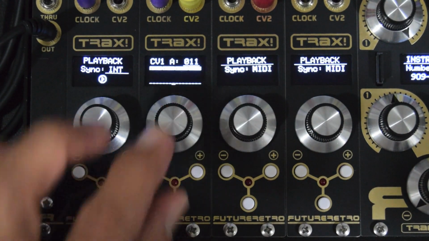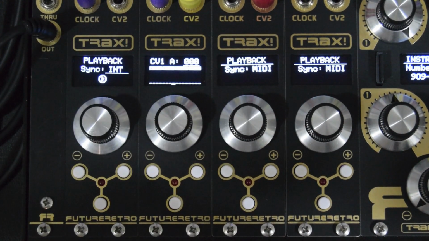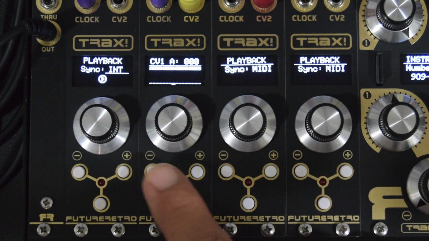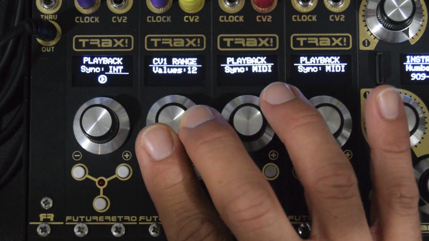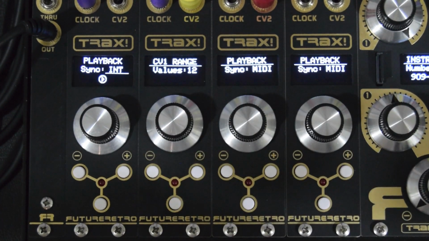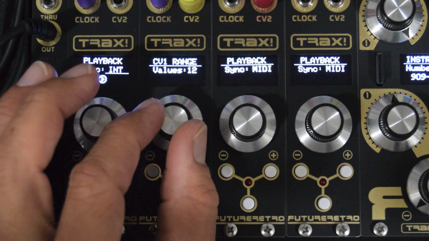And the reason why this is nice is, let's say that you are automatically regenerating some of these CV parts, either using the evolve, the phi, or the randomize features. It will restrain the value outcomes to this range here, whatever we've set. So if it's 12, it'll pick a value from 0 through 11.